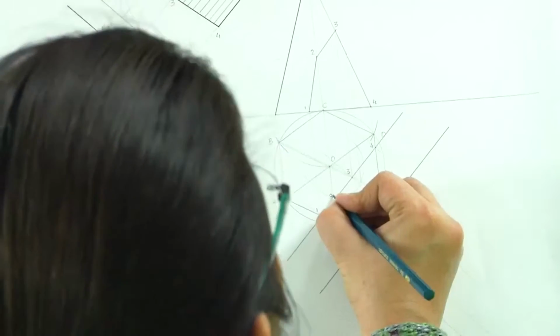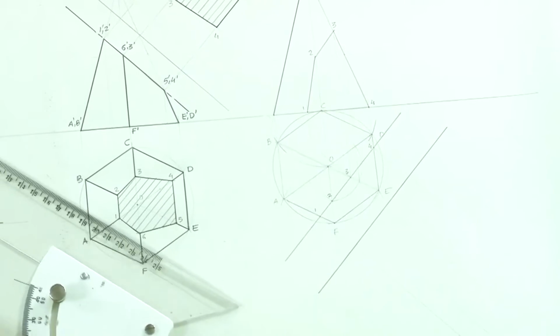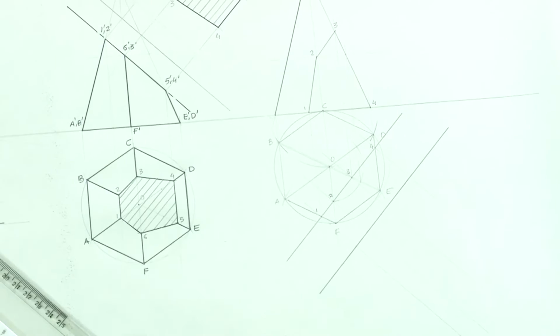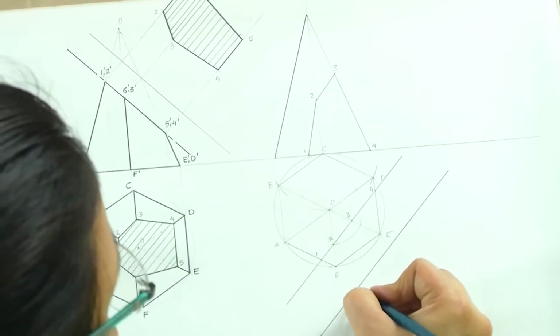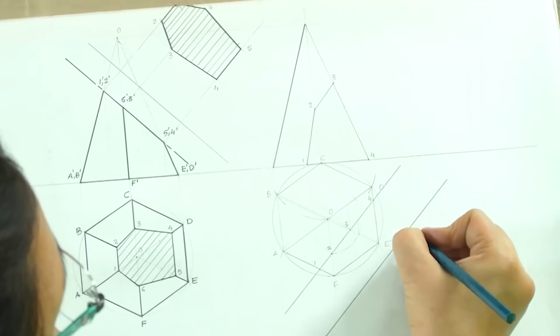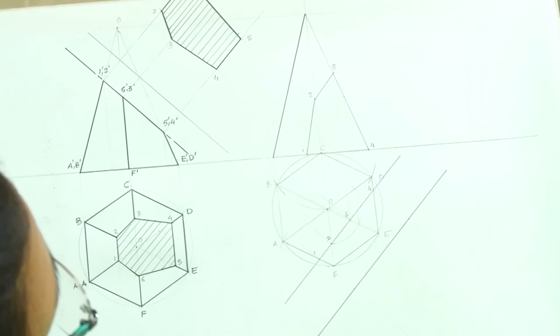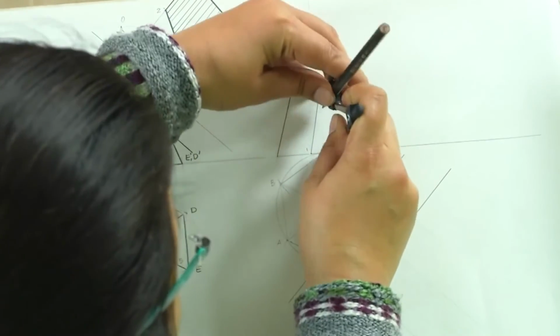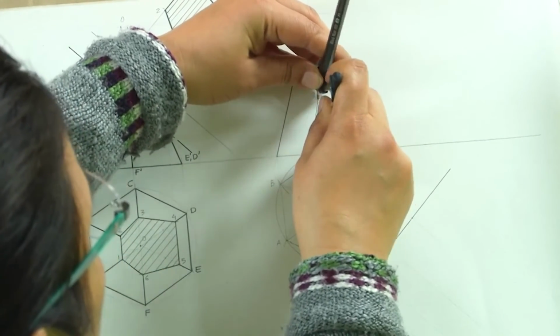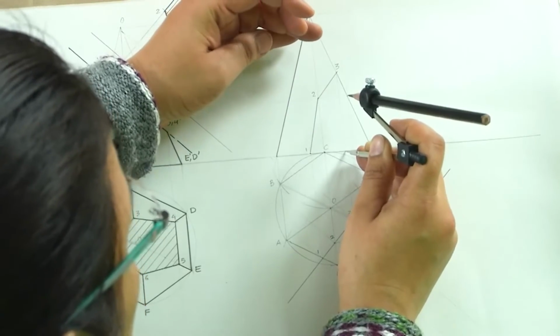So, this is 1, 2, 3 and 4, and now what we have to do is the same distance as these points 1, 2, 3 and 4 have from the reference line here, we will mark. So, 1 and 4 are in the reference line, and we will mark the distance of points 2 and 3 from the reference line.